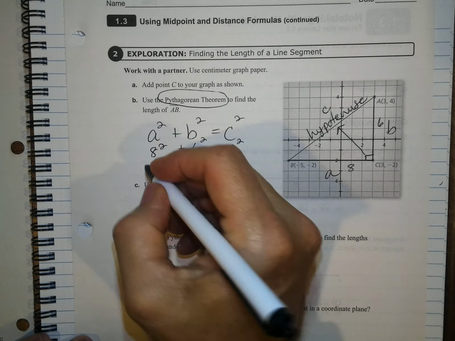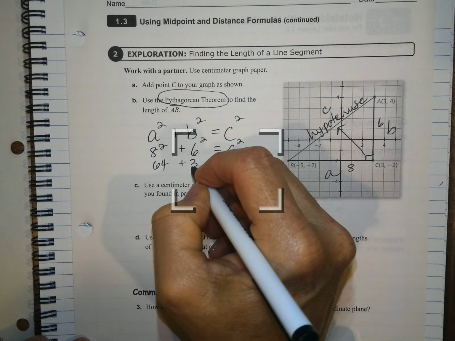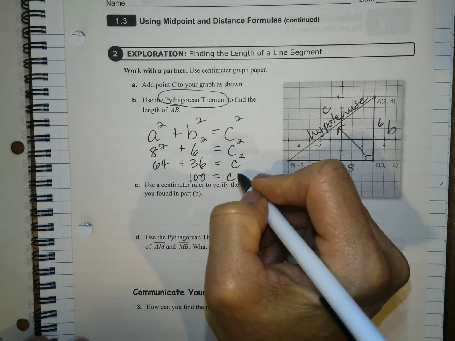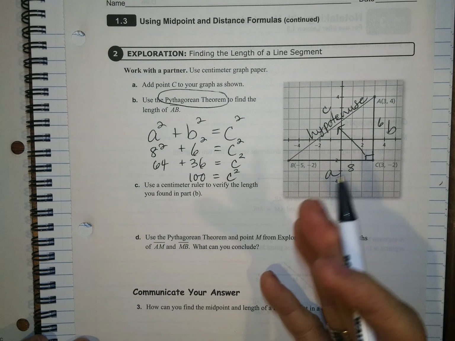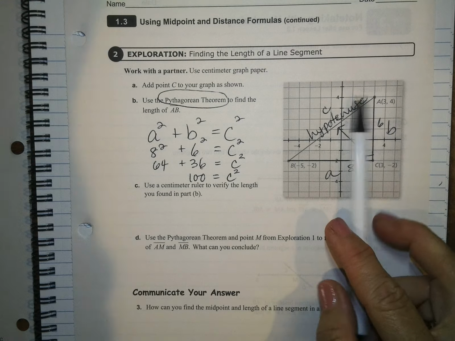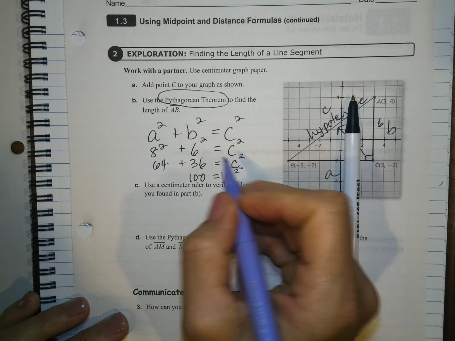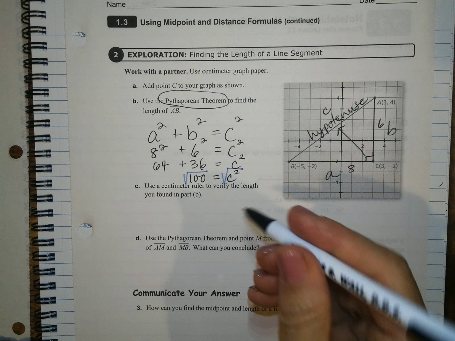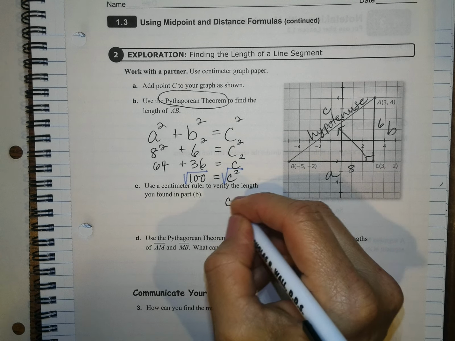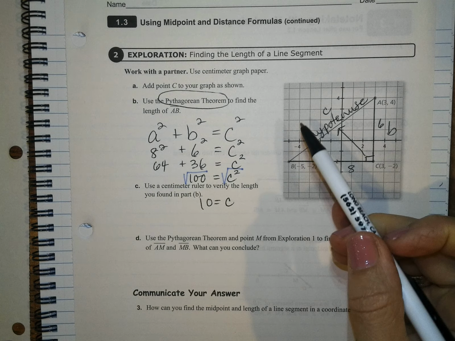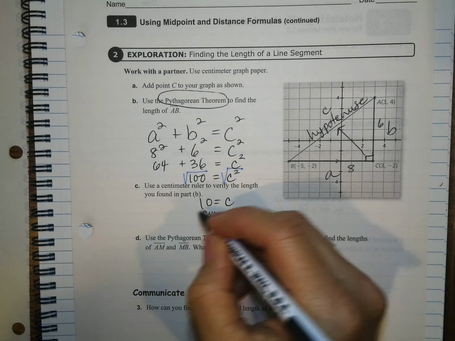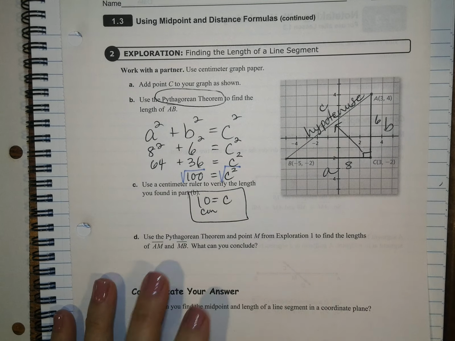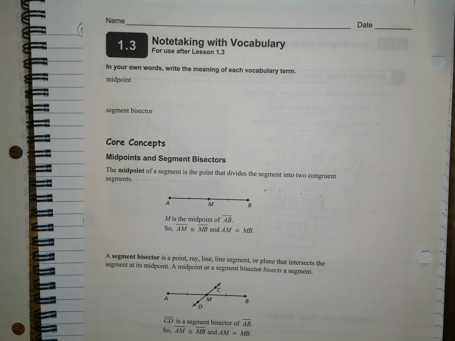So this is from algebra. 64 plus 36 equals c squared. 100 equals c squared, which means if we want to undo a square, we want to know what the square root of 100 is. If you remember what number times itself equals 100, it's 10. And this is centimeter graph paper. So C is 10.